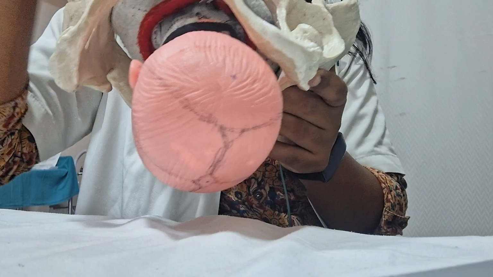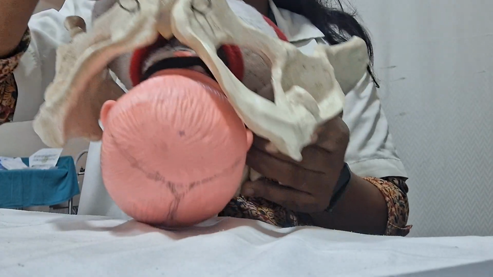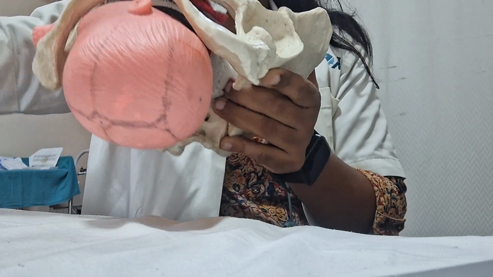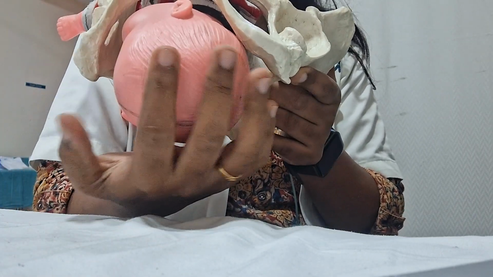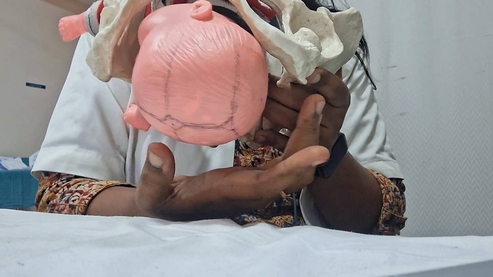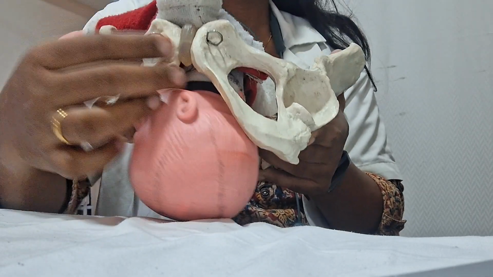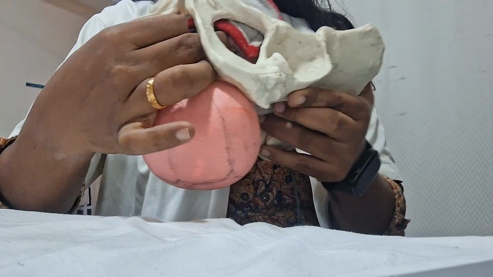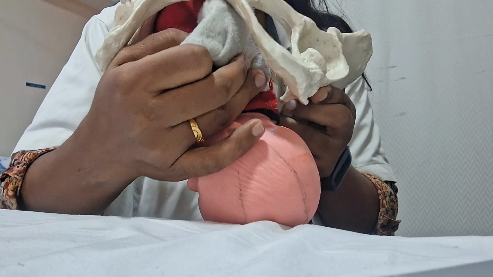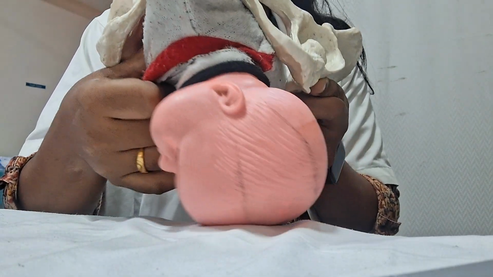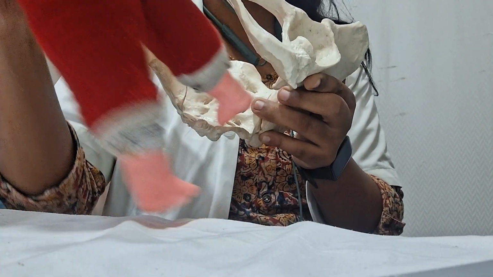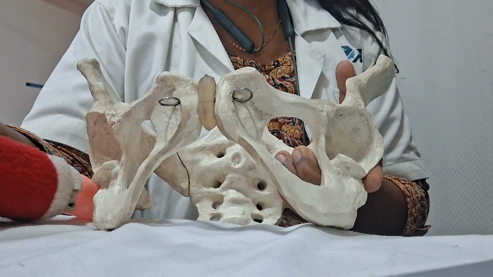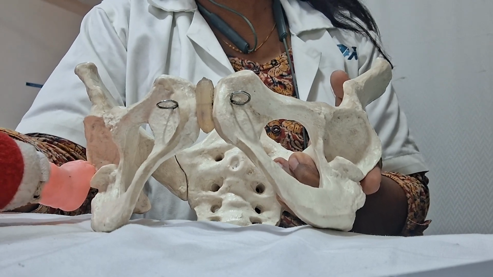Then the shoulders, which are in the oblique diameter, will come into the anterior posterior diameter, okay. This is visible as rotation of the head outside, that is known as external rotation. So the anterior shoulder comes behind the pubic symphysis, hinges out, and is delivered out. And because of lateral flexion, the posterior shoulder is delivered out, and the remaining part of the trunk is delivered out by lateral flexion of the spine, okay. This is the mechanism of labor in a normal left occipito anterior position.